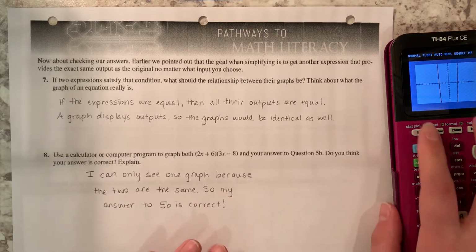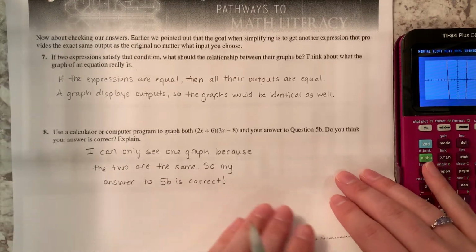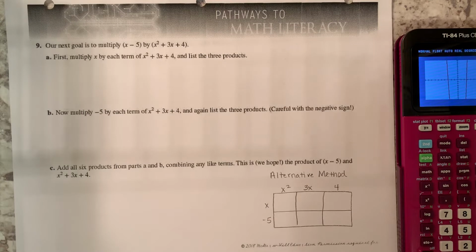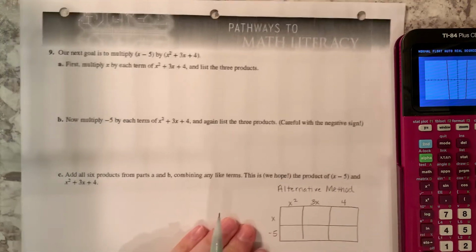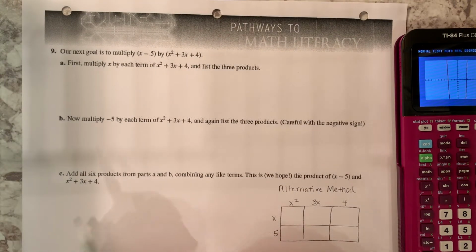So there is a way to check your answers with these types of problems, and it's using the graphing calculator to graph your answer. Okay. All right, so there's just a couple more algebraic simplifying type of problems that we're gonna do. We can check a couple of them on the calculator as we go.